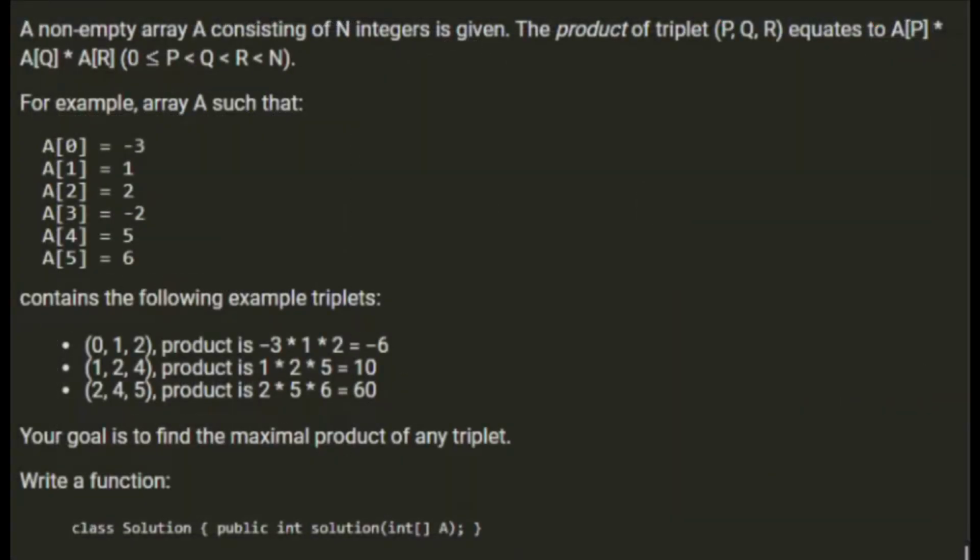Okay, a non-empty array A consisting of N integers is given. The product of a triplet P, Q, R equates to A at index P multiplied by A at index Q multiplied by A at index R, where P is greater than or equal to 0, Q is greater than P, R is greater than Q, and the length of the array is greater than R.